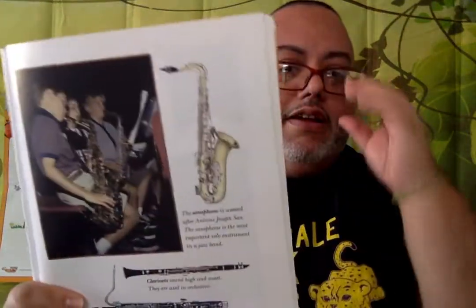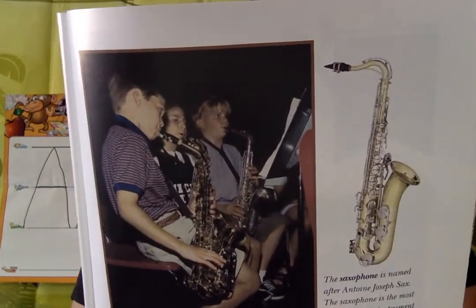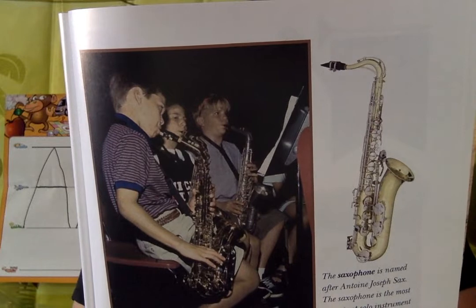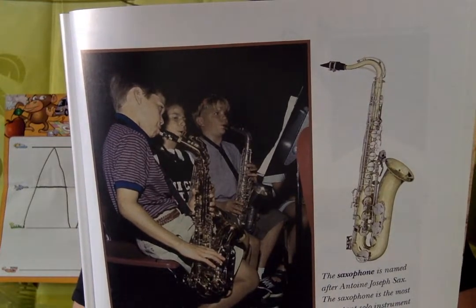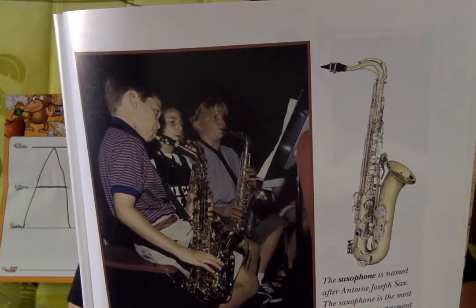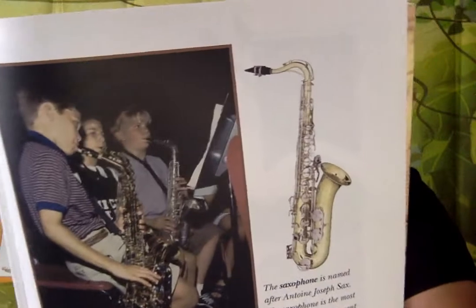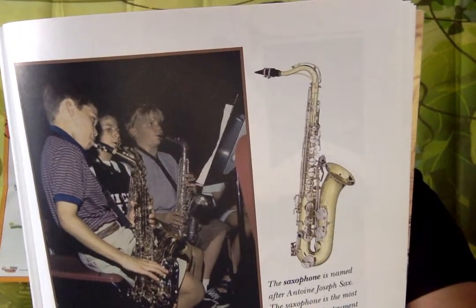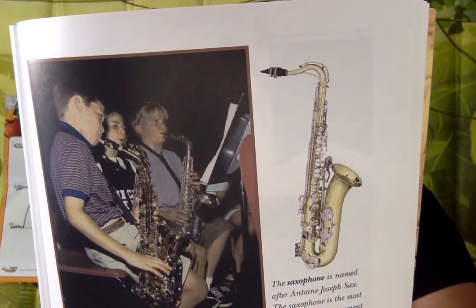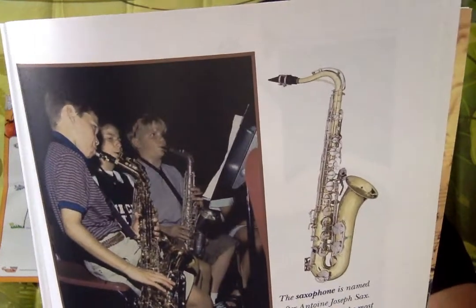So here we have a picture, because I'm reading on this side, Q and R. Q is for instrument that is popular in the mountain regions of South America. People use it to play folk music. They blow into the mouthpiece and make different notes by covering the holes with their fingers. Did you guess that Q is for quena?